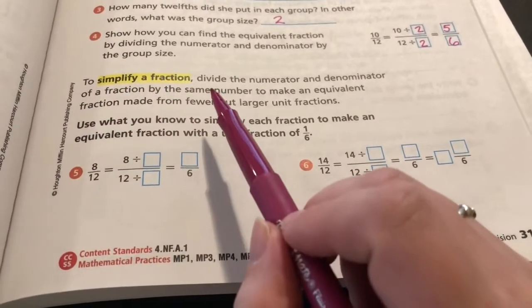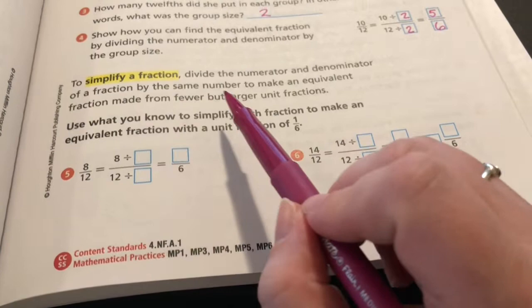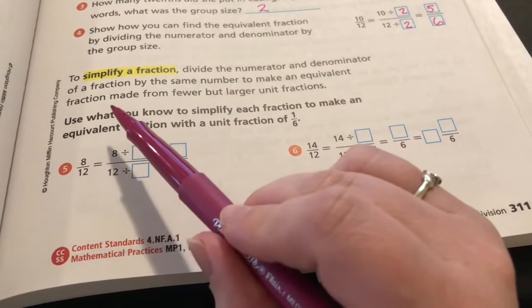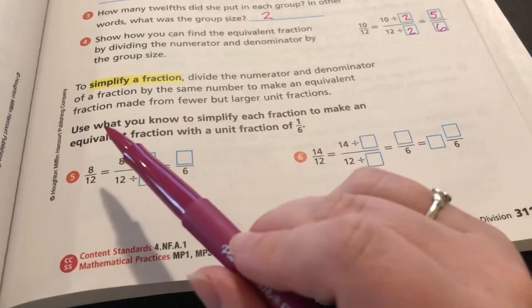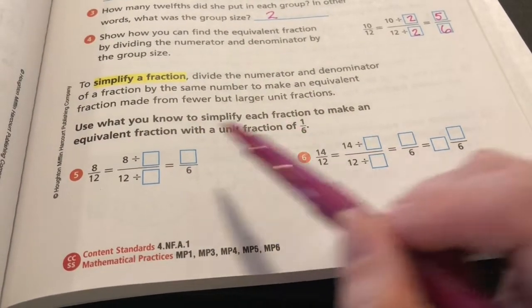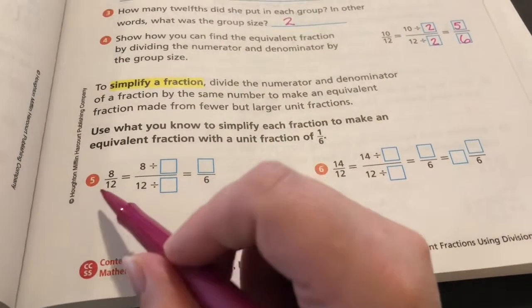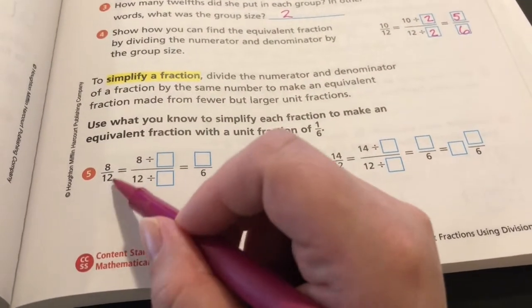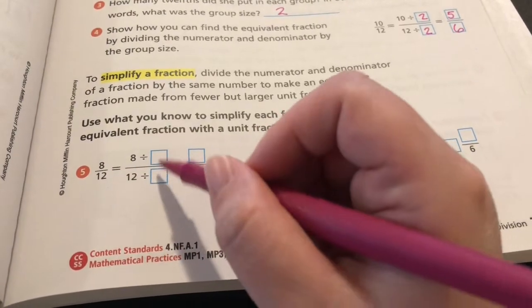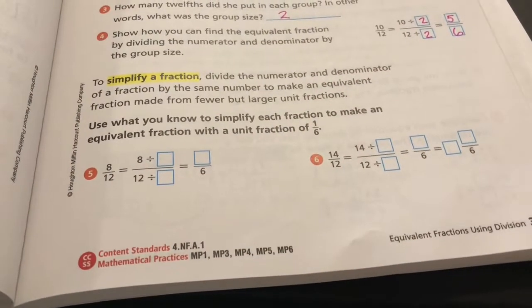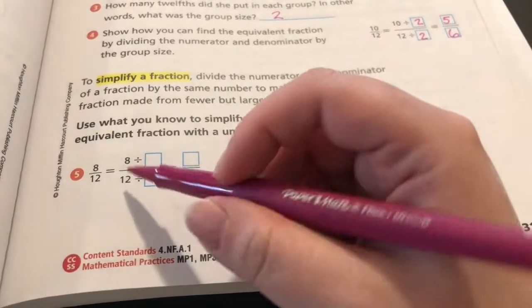To simplify a fraction, divide the numerator and the denominator of a fraction by the same number to make an equivalent fraction made from fewer but larger unit fractions. Use what you know to simplify each fraction to make an equivalent fraction with a unit fraction of 1/6. Okay, so here we have 8/12. And this fraction right here is not simplified. So we're going to have to divide it by a fraction of 1, or the same number on the top, then on the bottom, to be a simplified fraction.